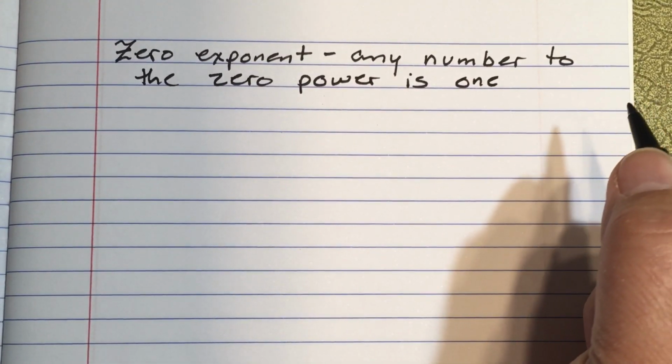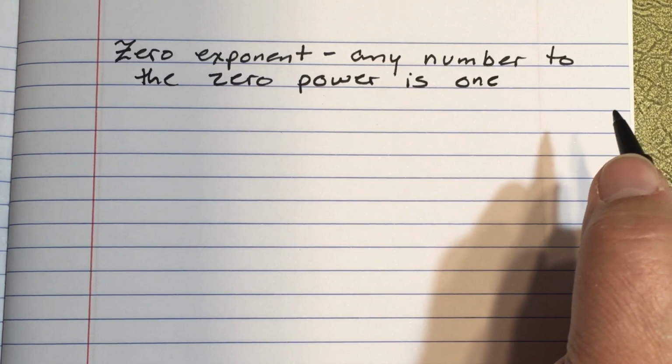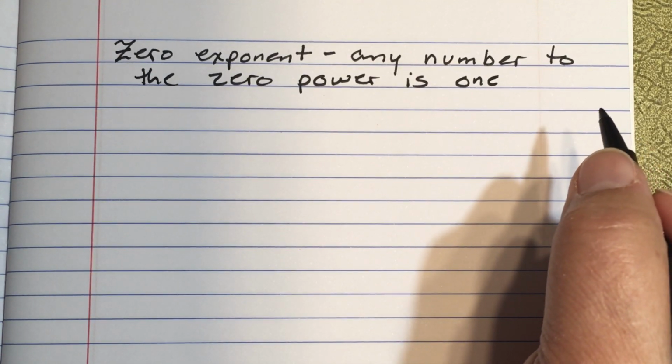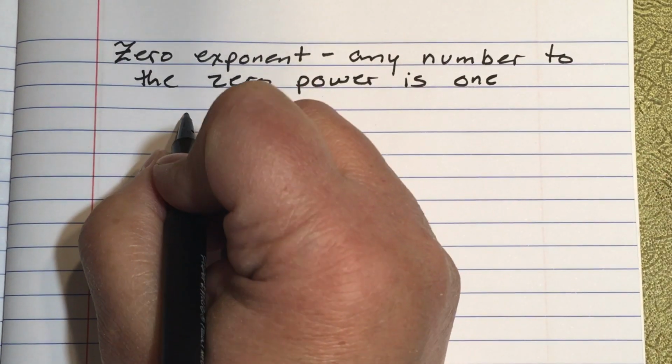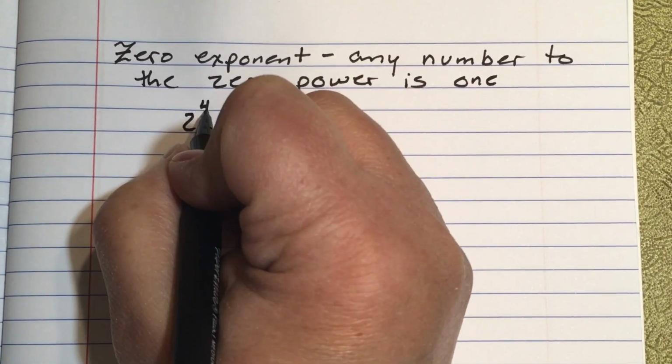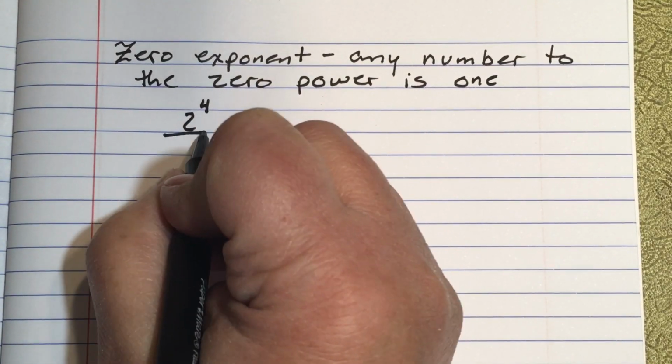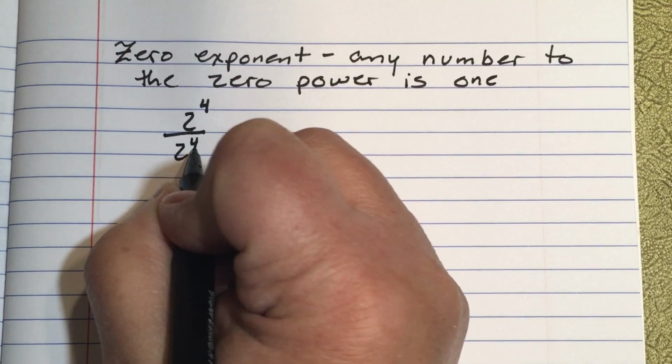Now, why is that? Well, let's take a look at an example for that. Let's do 2 to the 4th power divided by 2 to the 4th power.